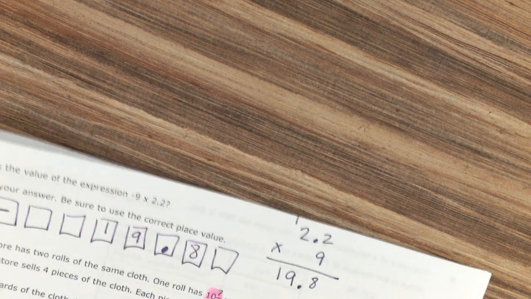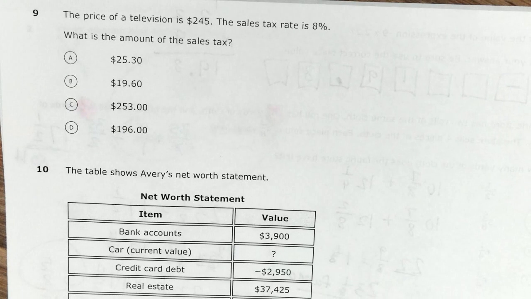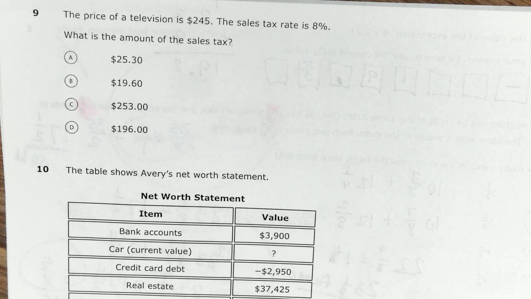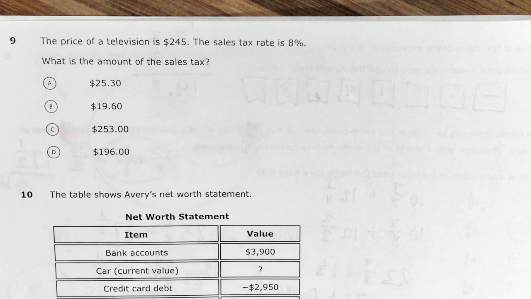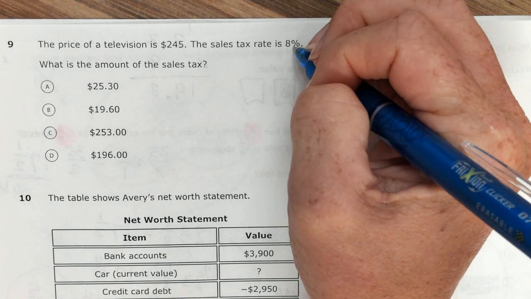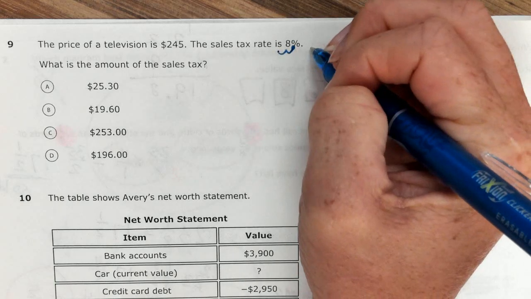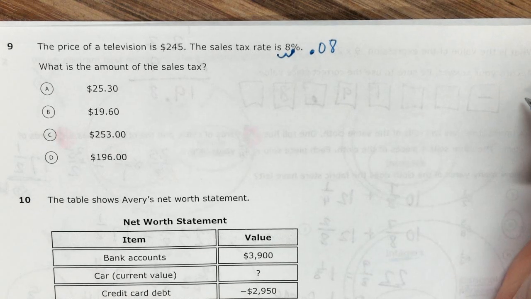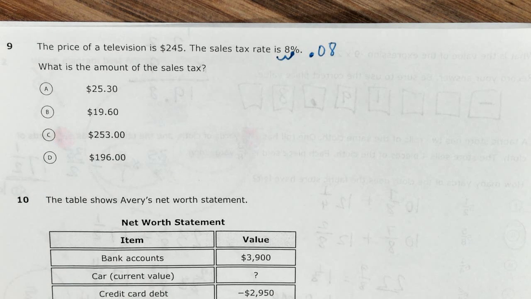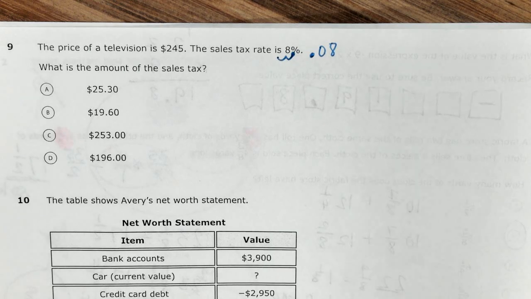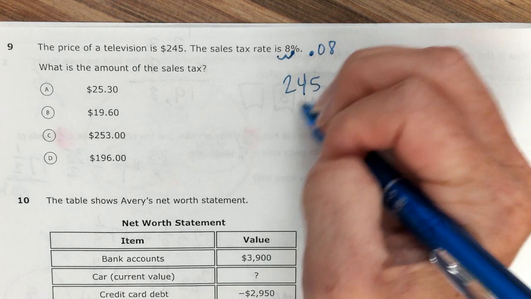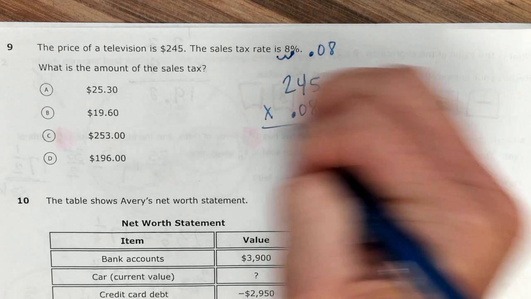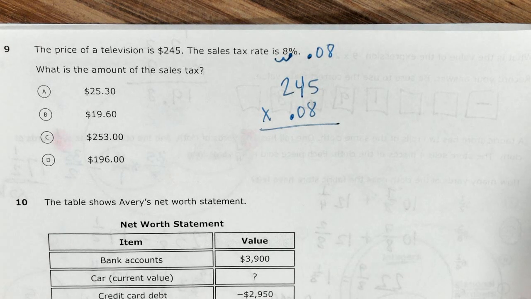Number 9. The price of a television is $245. The sales tax is 8%. What am I going to do to that percent? So I move this 2 places to the left. 1, 2, it becomes 0.08. Now what am I going to do? Multiply 245 times 0.08. Do not line up decimal places when multiplying.